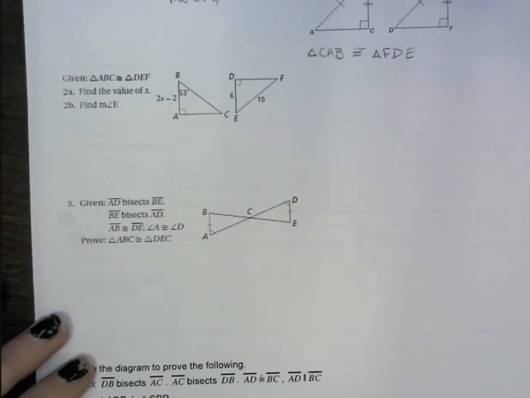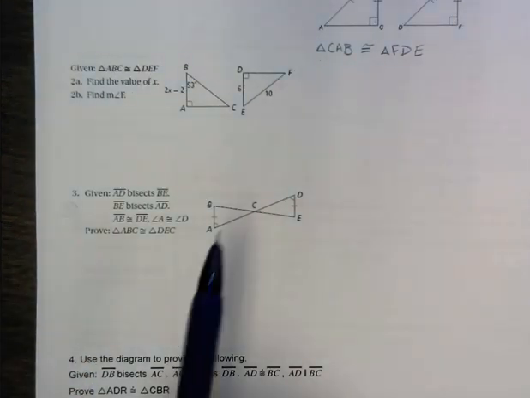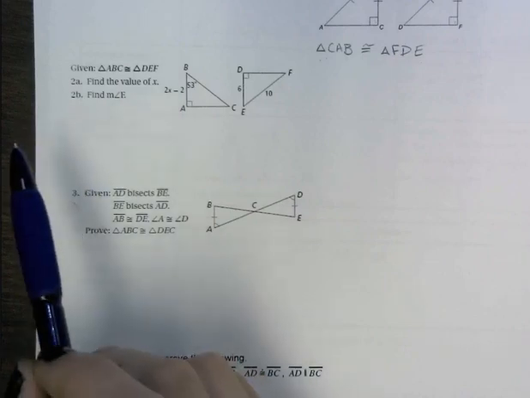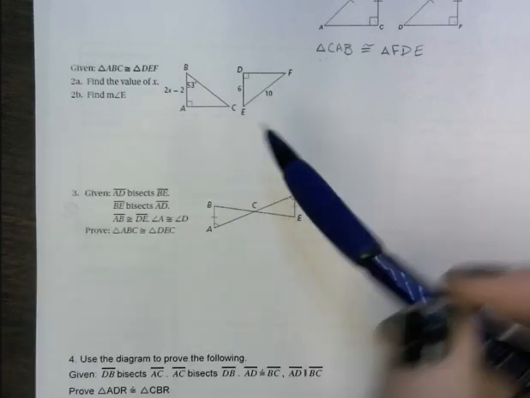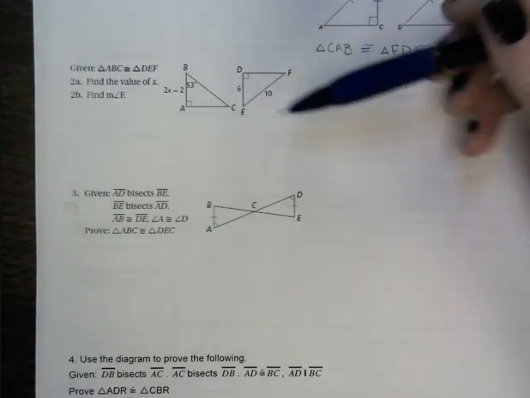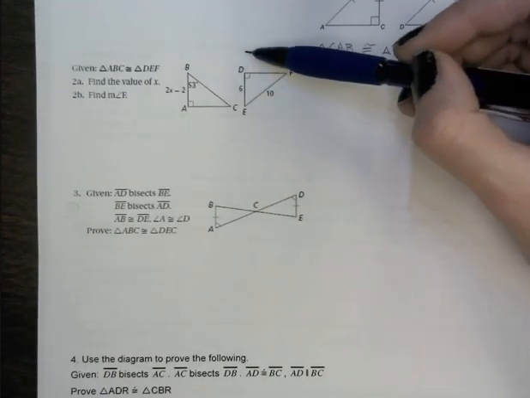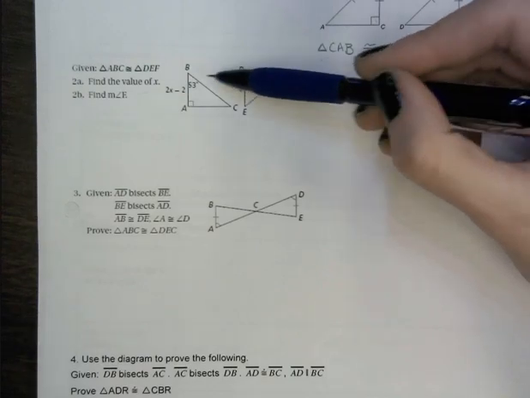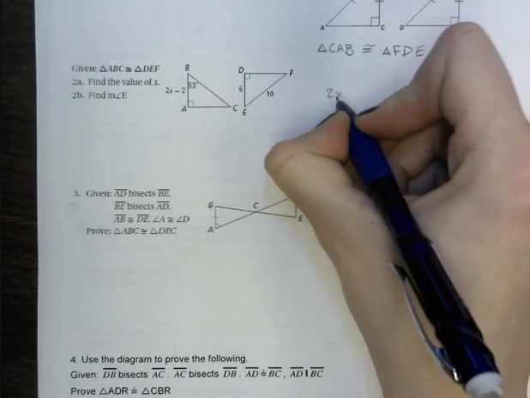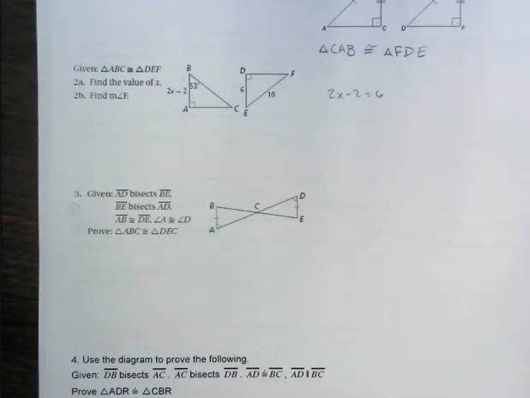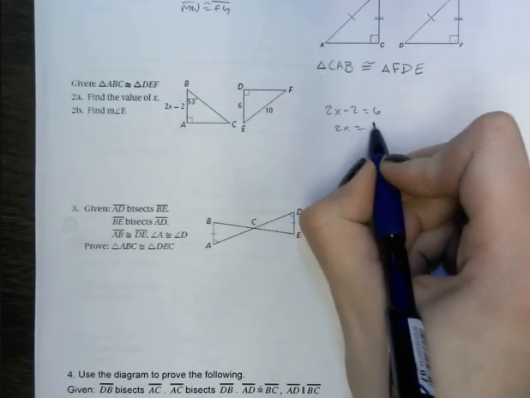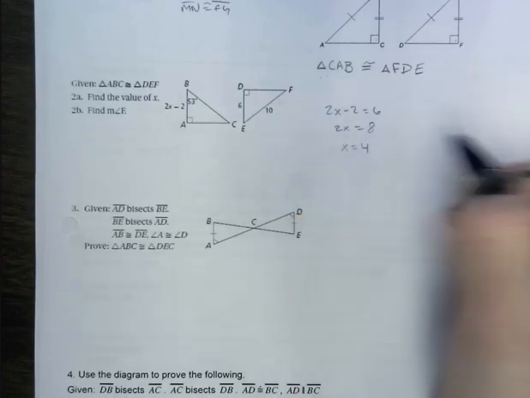Okay, using the definition here, all right, I'm given that these two triangles are congruent, find the value of x. So when I have congruent triangles, all their corresponding parts are congruent. So these triangles are exactly the same, but this one has kind of been flipped upside down. So if I were to flip it right side up, this side I could see matches up with this side. Okay, so I can set 2x minus 2 equal to 6 because they have to be exactly the same. Add 2 to both sides, divide by 2 to get x equals 4.